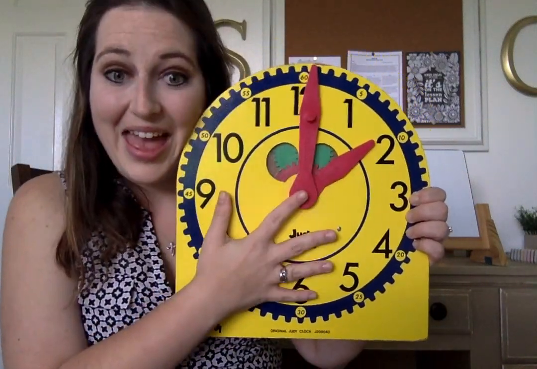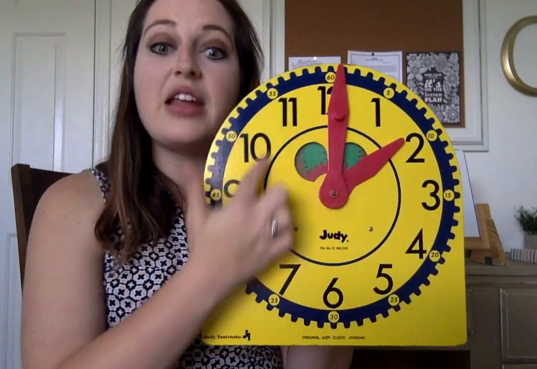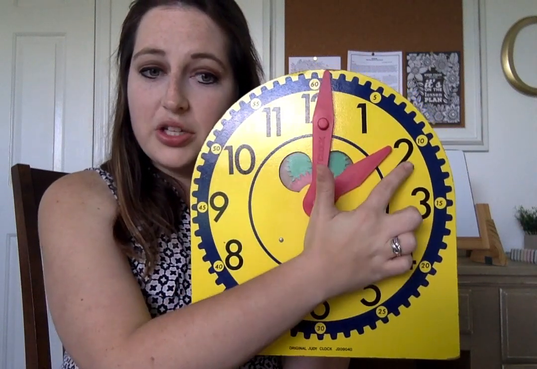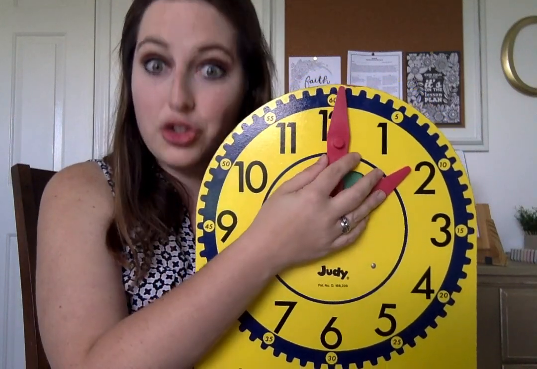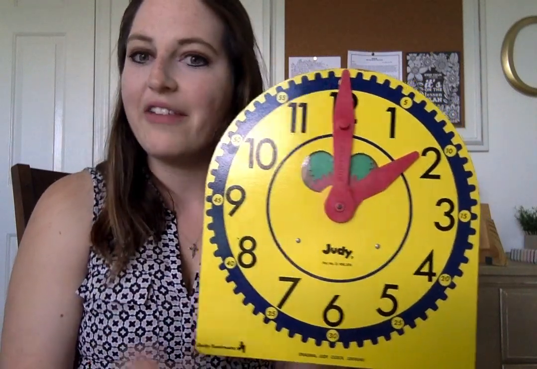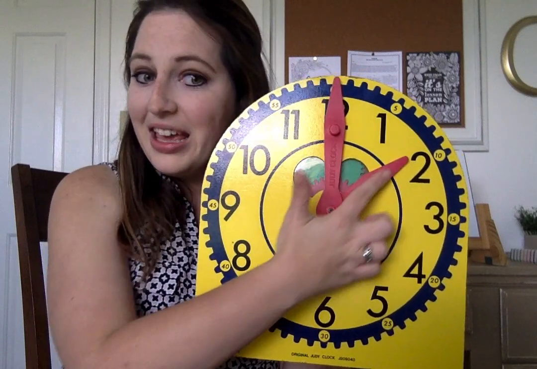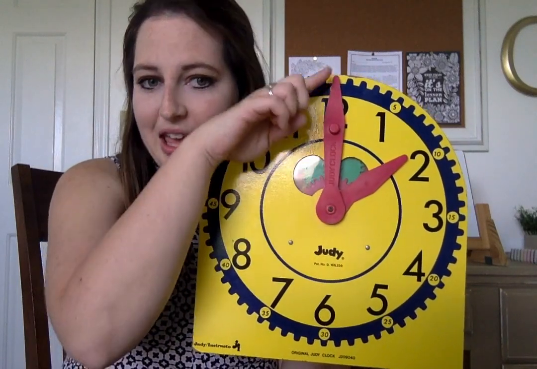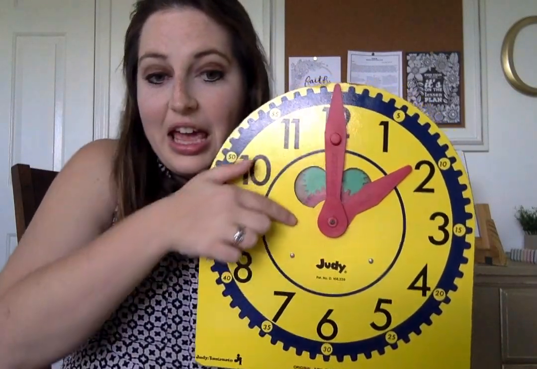You know that this is a clock, right? And on this clock, we have numbers. They are 1, 2, 3, 4, 5, 6, 7, 8, 9, 10, 11, and 12. And we also know that on this analog clock, everybody say analog. Great job. On the analog clock, there are two hands. One is a smaller hand, and one is a larger hand. Now, the smaller hand is your hour hand, and your longer hand is your minute hand.